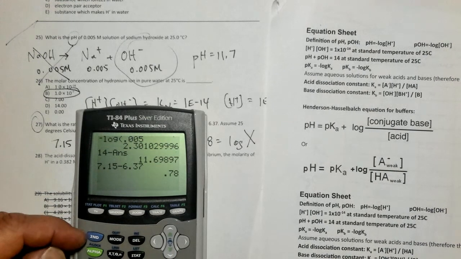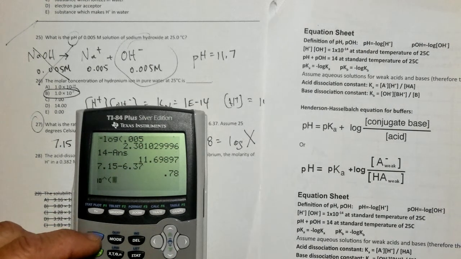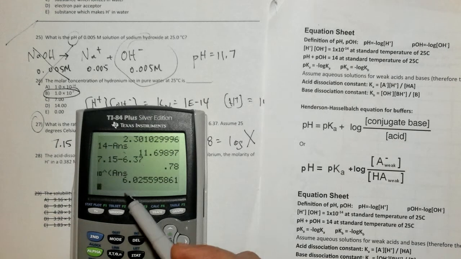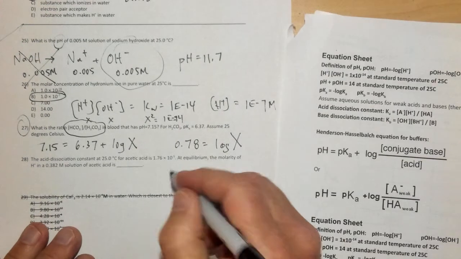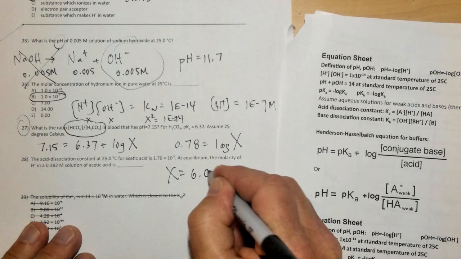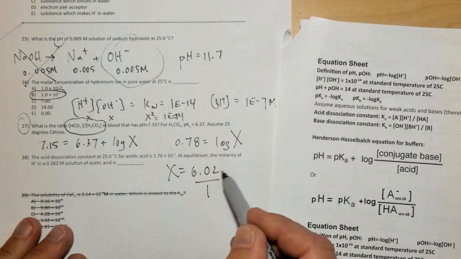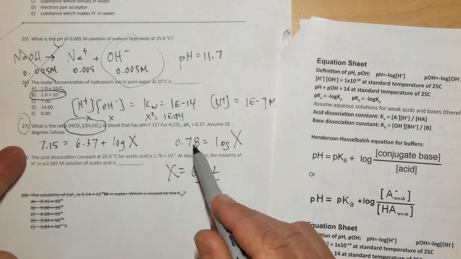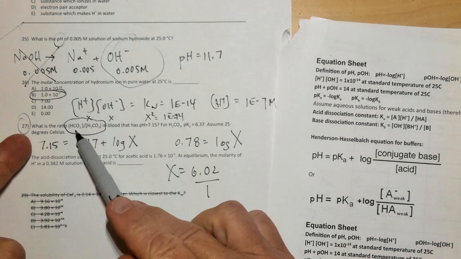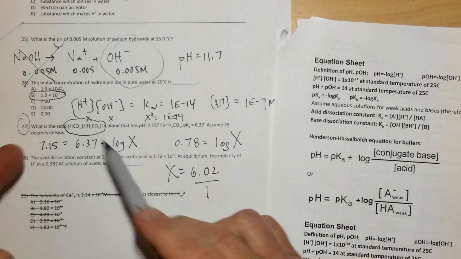So we do 10 to the x, second, answer. And so we end up with 6.02. So our ratio would be 6.02 to 1. So there'd be 6 times as much base as acid in this solution of HCO3 minus to H2CO3.